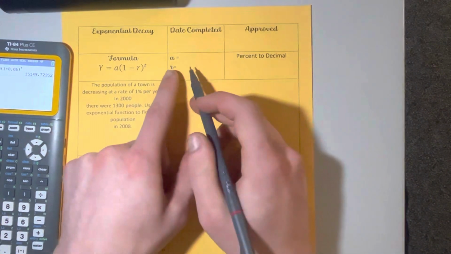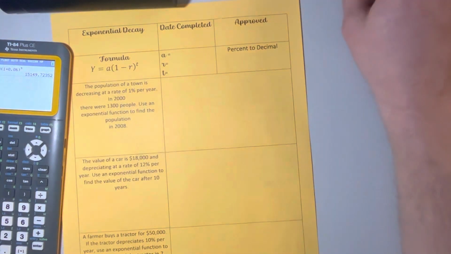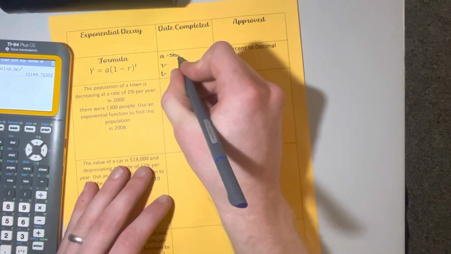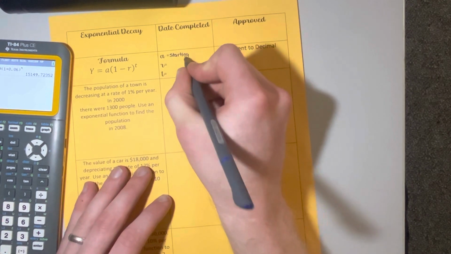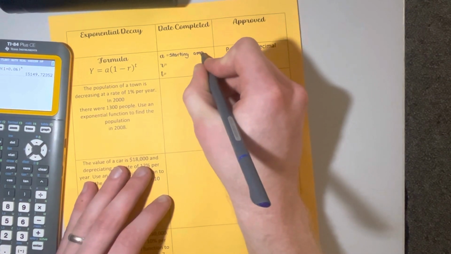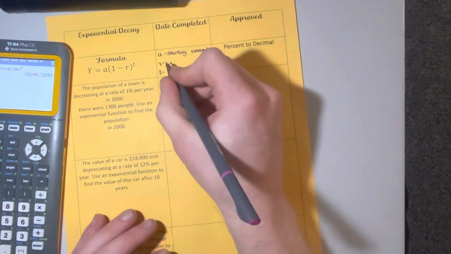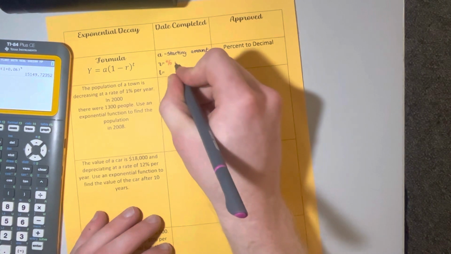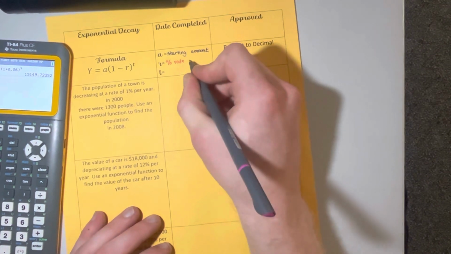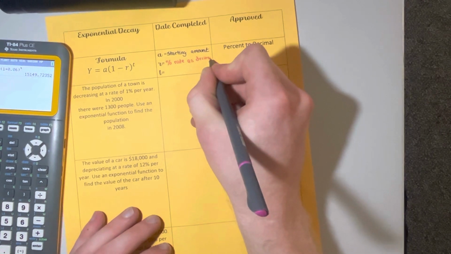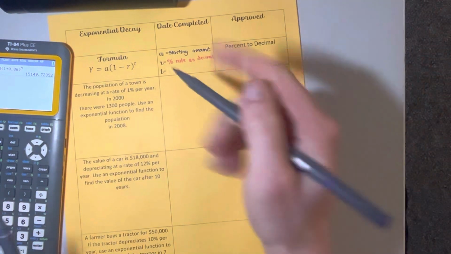Again, up top, A, R, and T are all the same. A is my starting amount. My rate as a decimal. And then T is time.